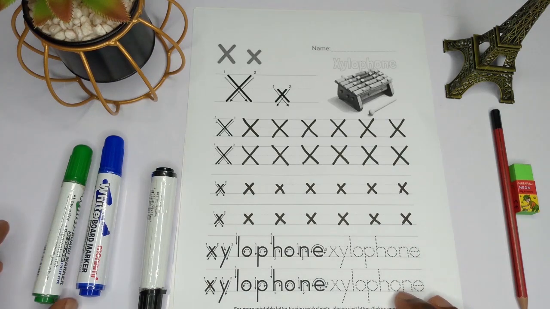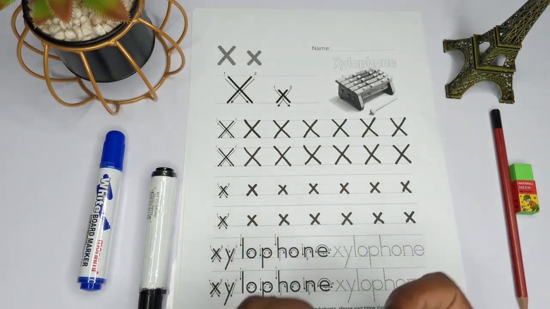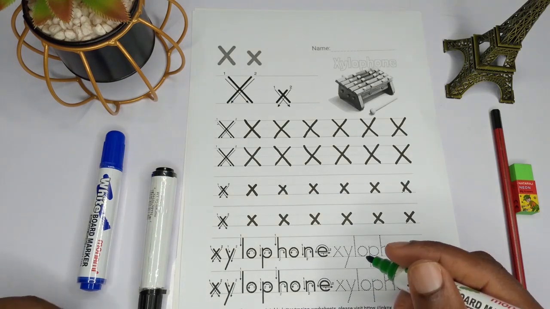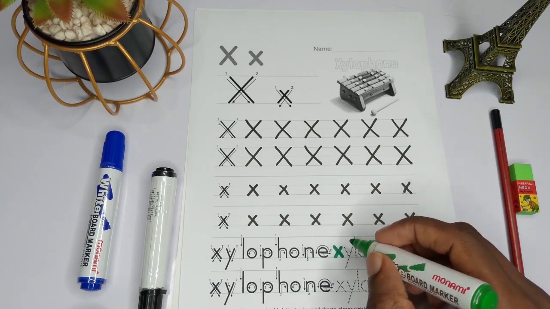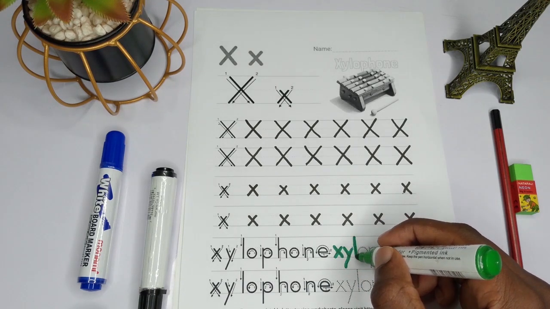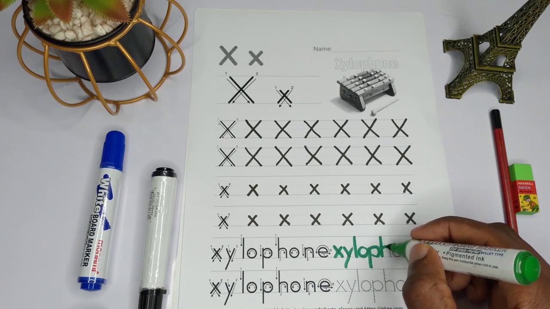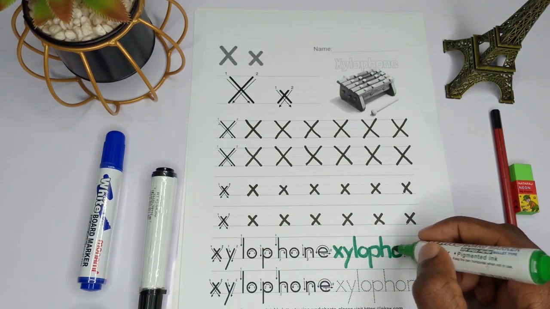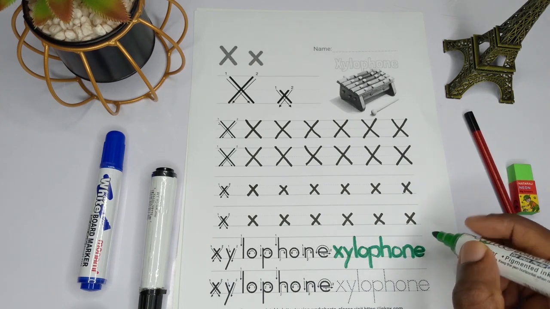XYLOPHONE. Alright, so let's look at how we can write that. So I'll be using a green marker for this. So for xylophone, we have our X here, our Y here, then LOPHONE.